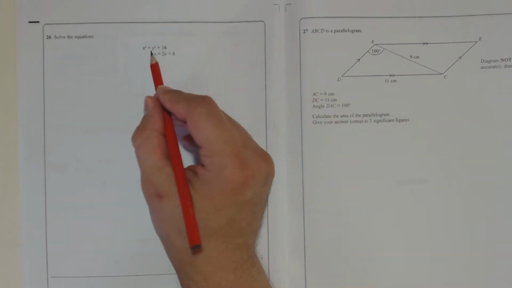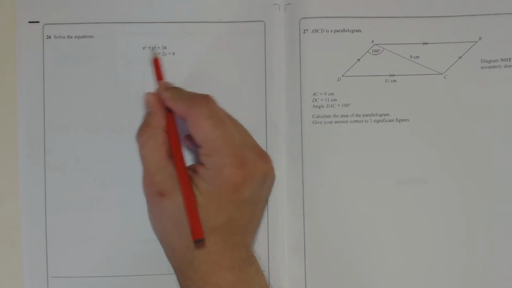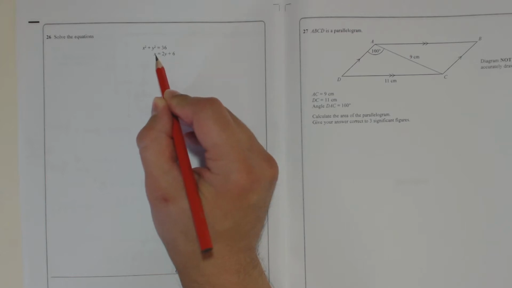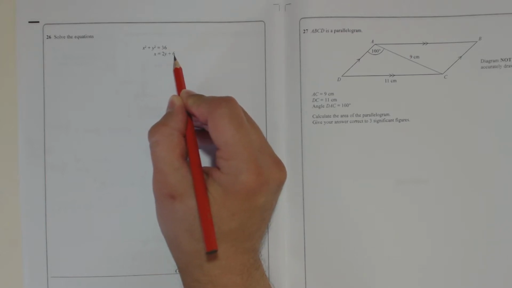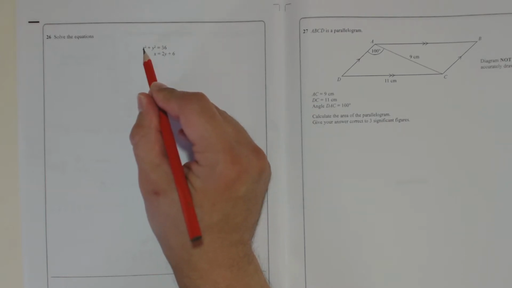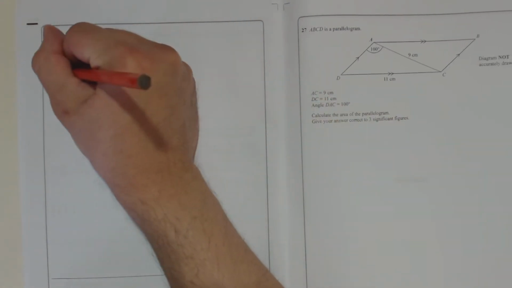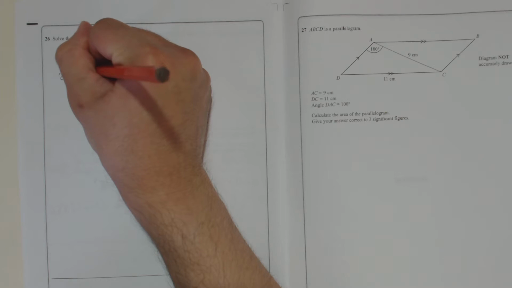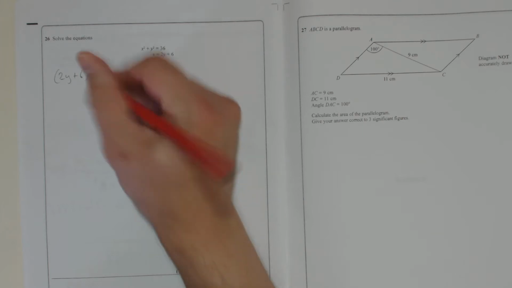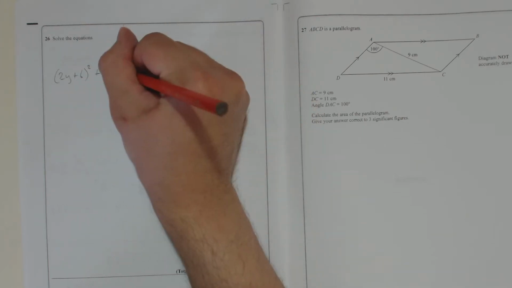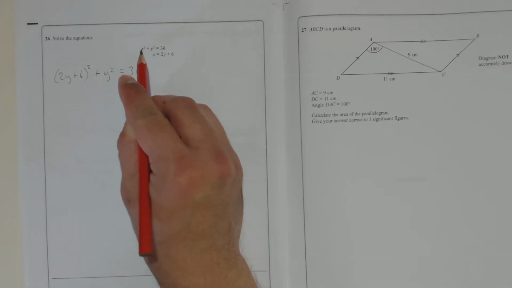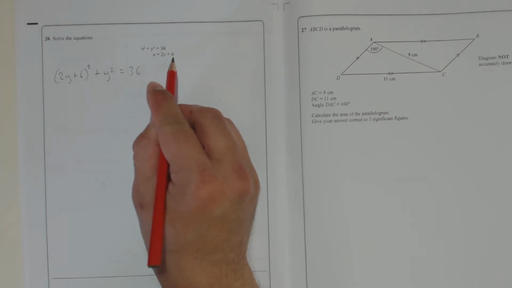Where it says x squared plus y squared equals 36, we're going to use that, and it says here x equals 2y plus 6. Because we know that x is 2y plus 6, we're going to replace x squared with (2y plus 6) squared. So I'm going to write down (2y plus 6) squared, plus y squared, is equal to 36. This is exactly the same as the first line, the only difference is I replaced the x with 2y plus 6.